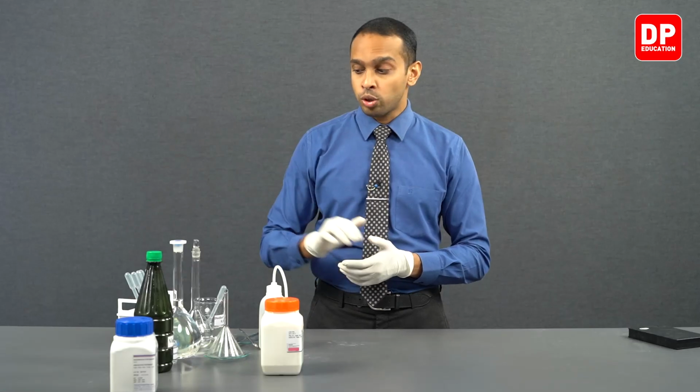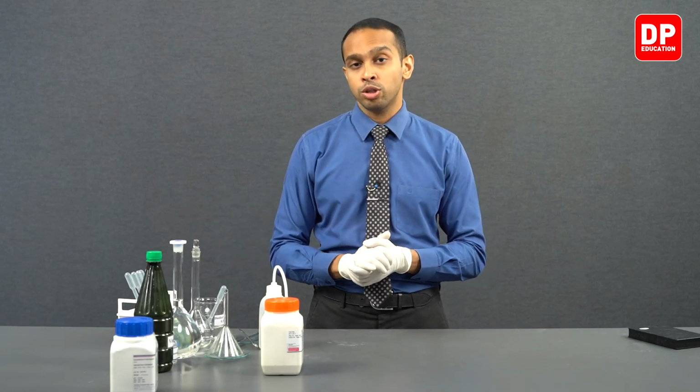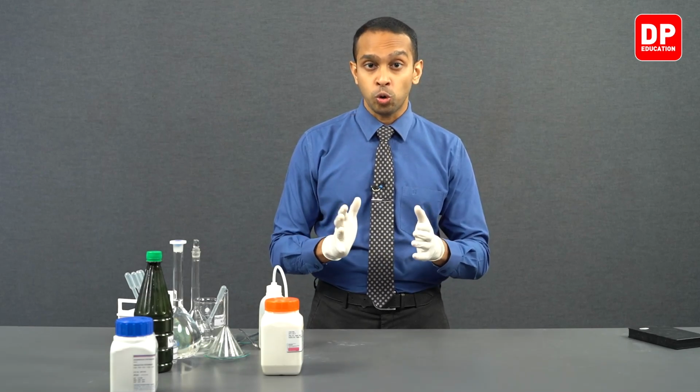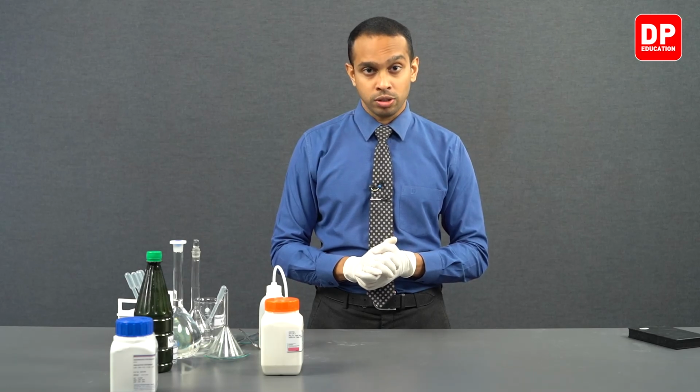So when you prepare a solution with potassium hydrogen thalate, the resultant solution is going to have a concentration that is known to us. The sodium hydroxide solution that we prepared earlier, although we wanted it to have a concentration of 0.2 moles per decimeter cube, we wouldn't know whether we have actually prepared a solution with that concentration.